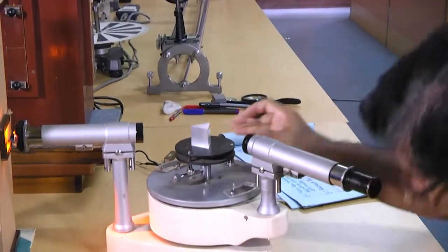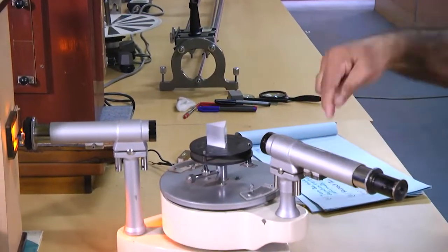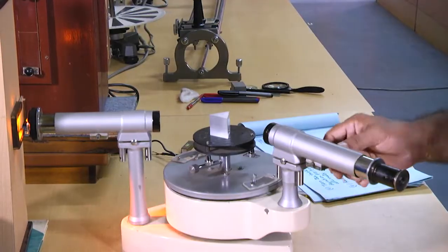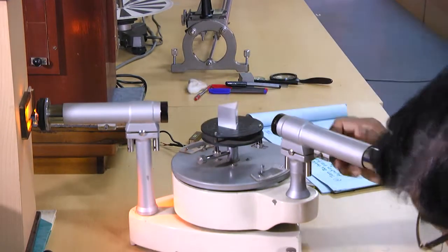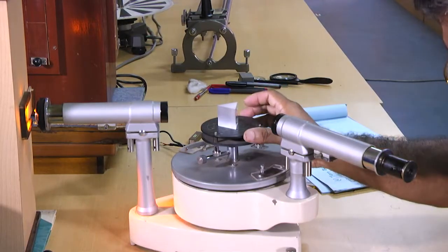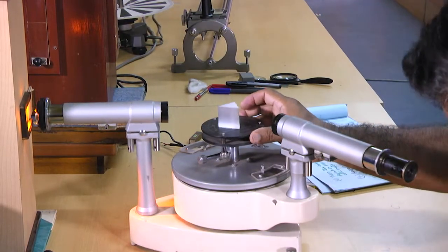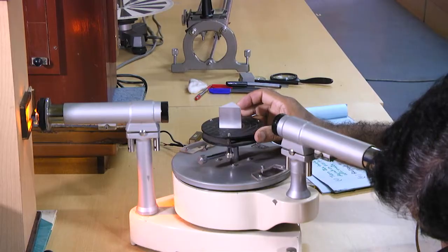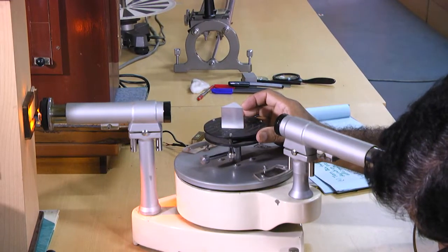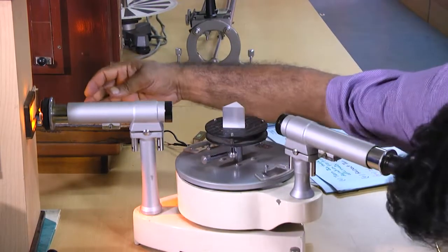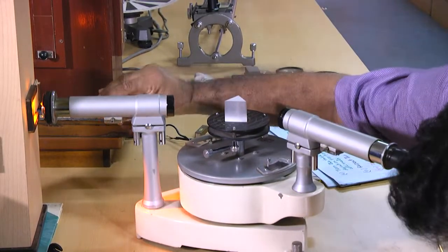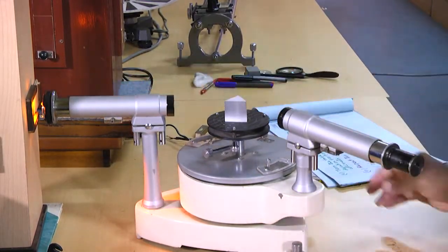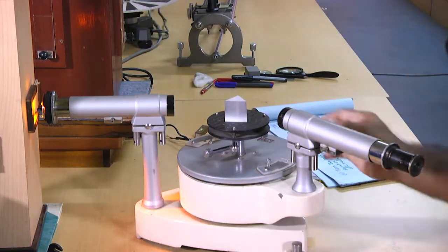I will adjust this one because I move towards the telescope. It's already sharper, and then I am moving towards the... so I have to adjust this one, it's thicker, yes. So this a few times one has to do.